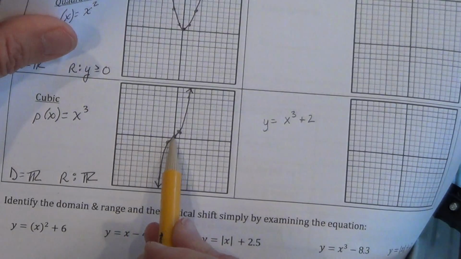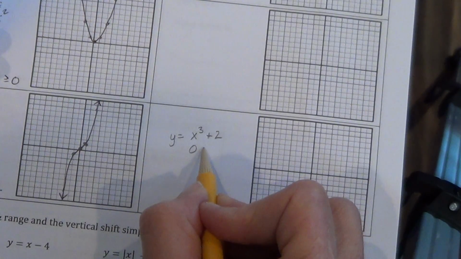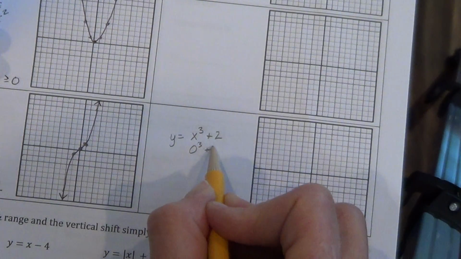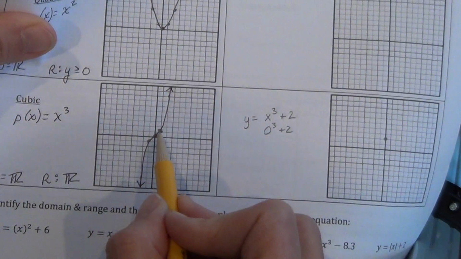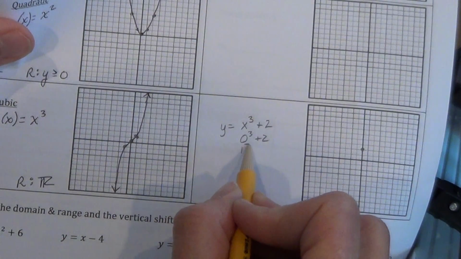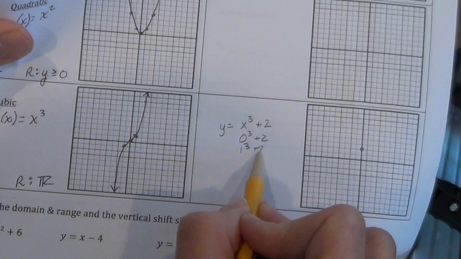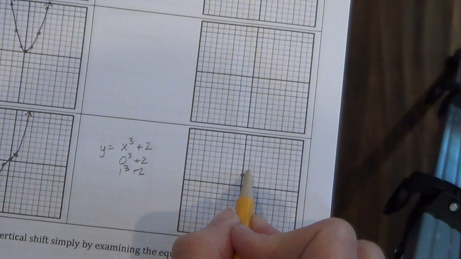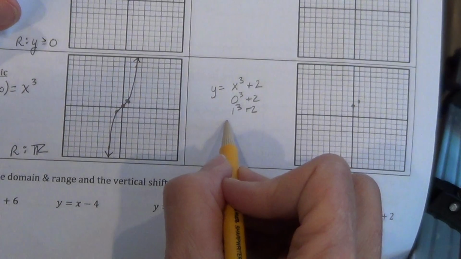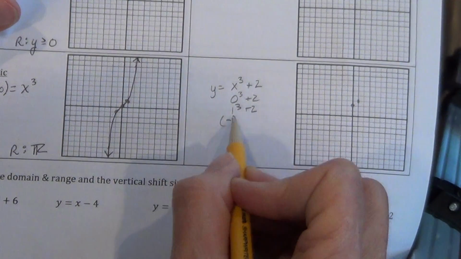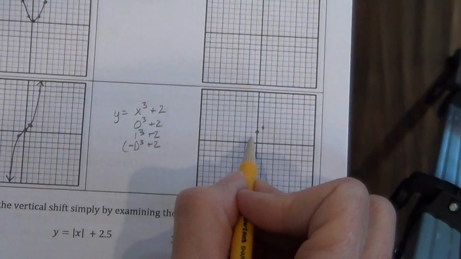So we know 0 cubed was 0. Plus 2 would be 2. We just shifted that up 2, didn't we? 1 cubed was 1. 1 plus 2 is 3. -1 cubed was -1. Plus 2 is +1.